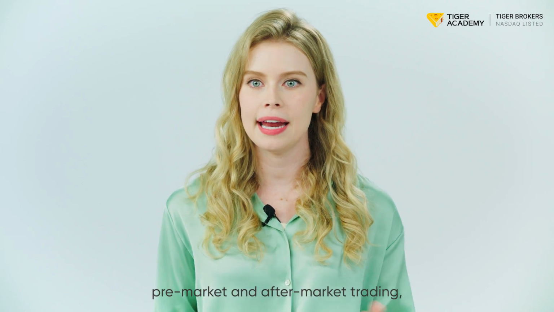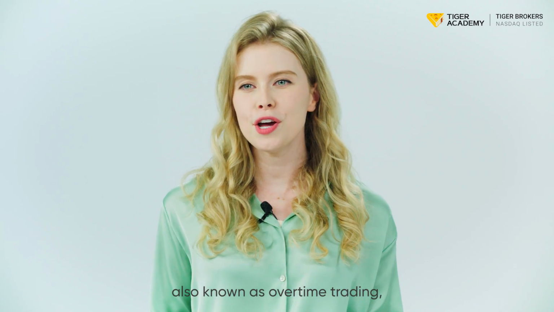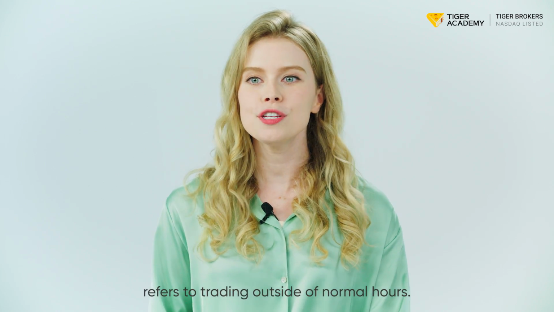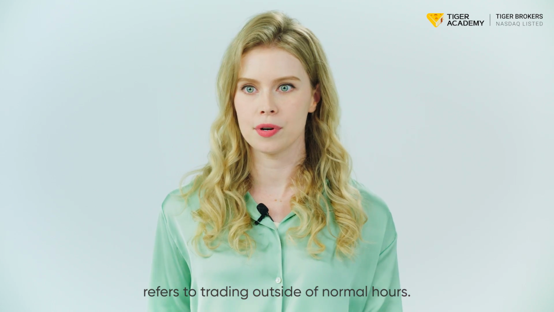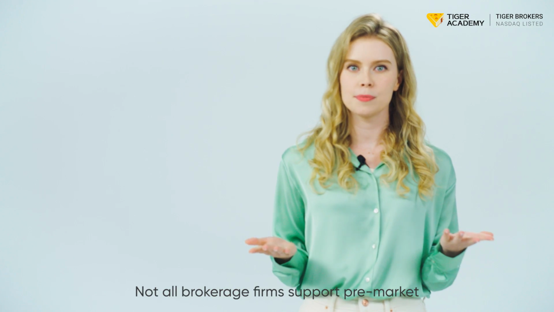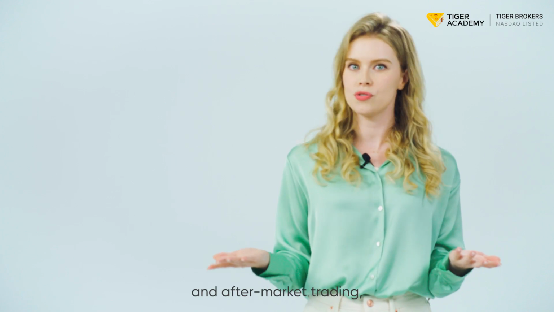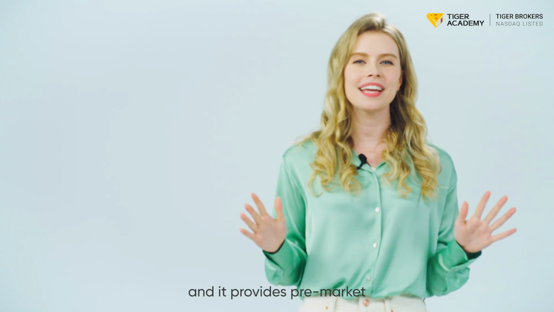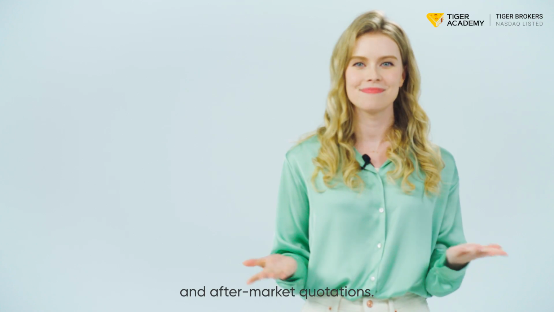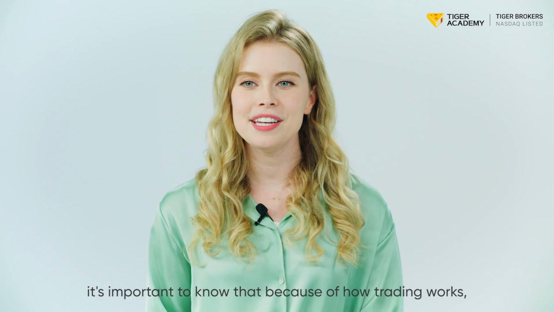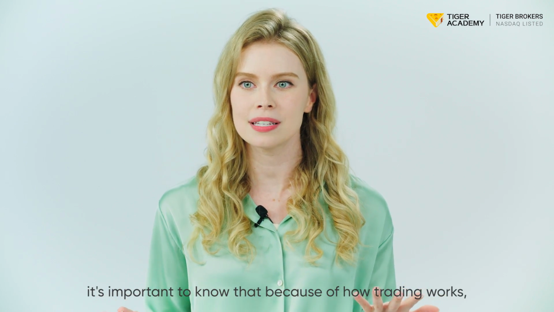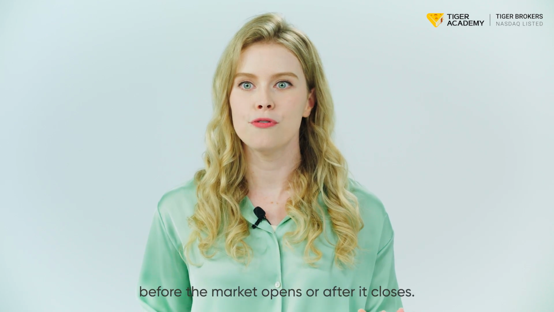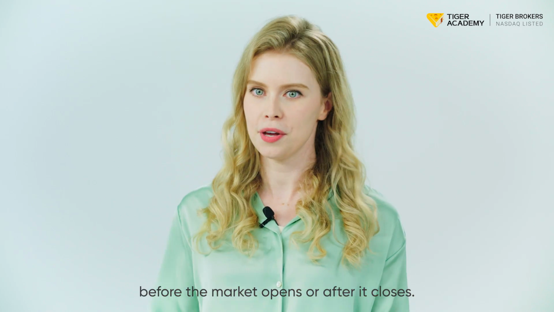What's the difference, you may ask, between pre-market, aftermarket, and intraday trading? Firstly, pre-market and aftermarket trading, also known as overtime trading, refers to trading outside of normal hours. Not all brokerage firms support pre-market and aftermarket trading, but the Tiger Trade app does, and it provides pre-market and aftermarket quotations. Second, it's important to know that because of how trading works, there is no market price before the market opens or after it closes.